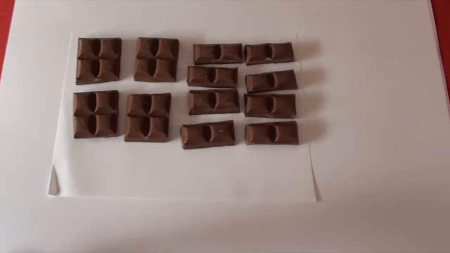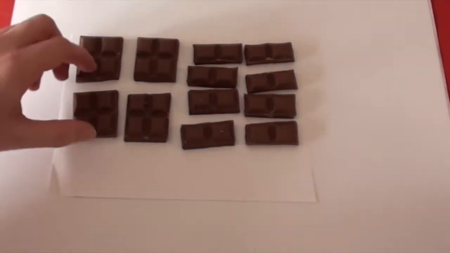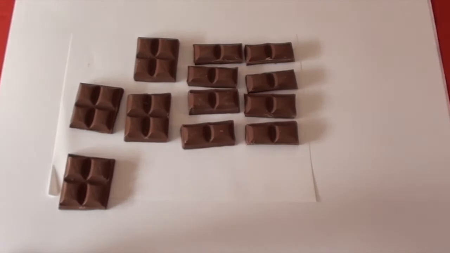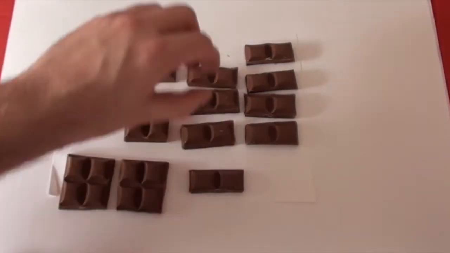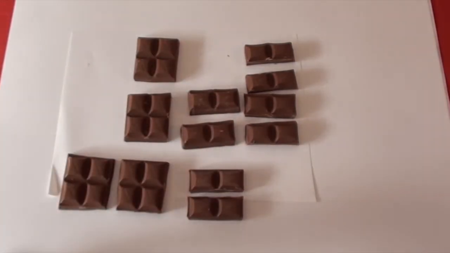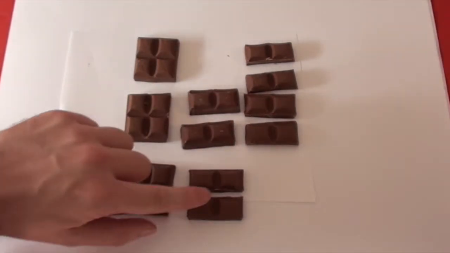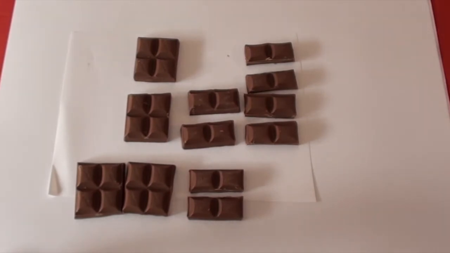In our original sum we had a quarter, so this is one of my quarters, plus another quarter equals 2/8. So let's pick up 2/8. This is 1 and 2. As you can see, these two pieces do not equal those two.